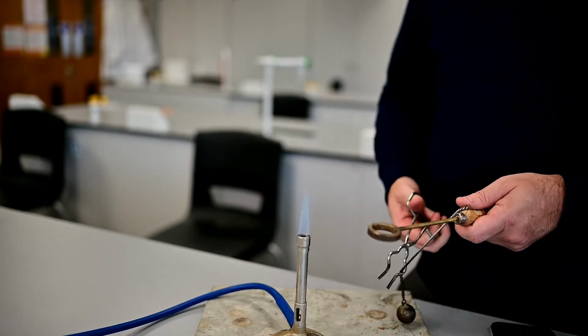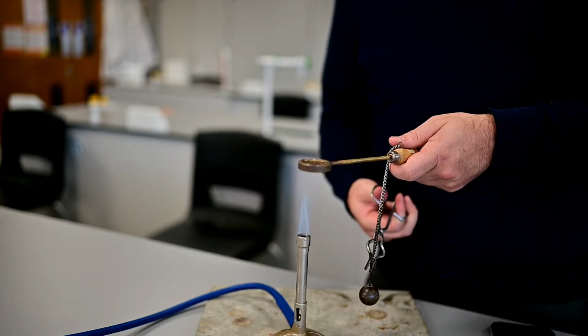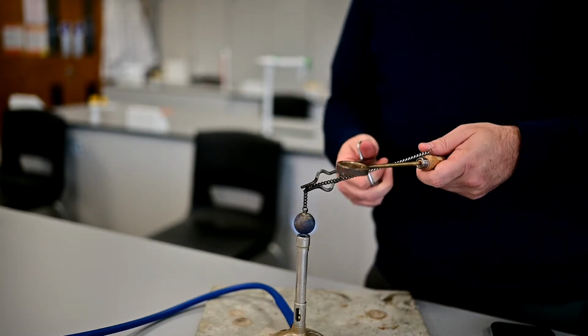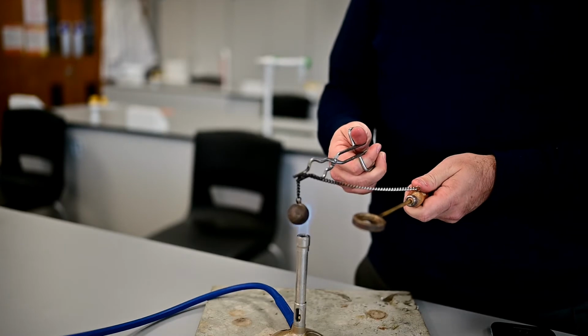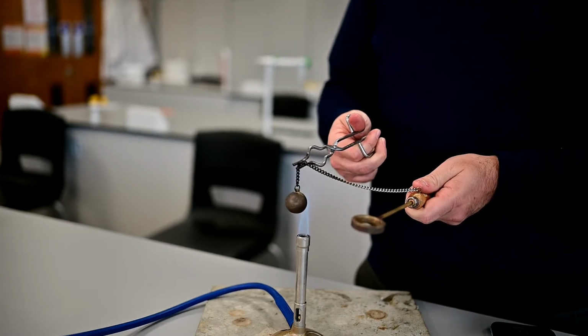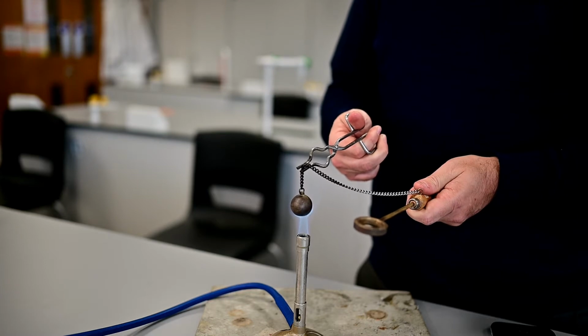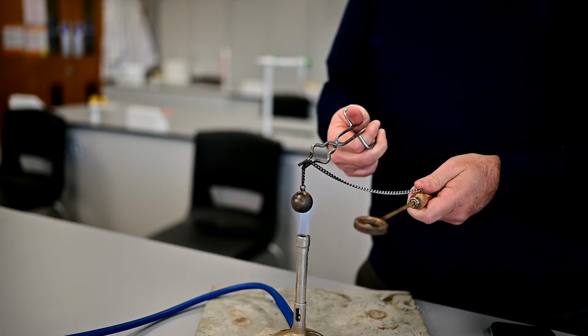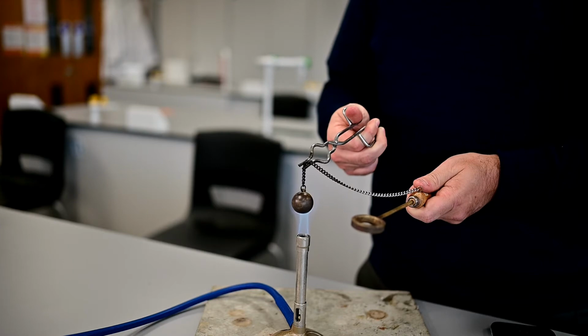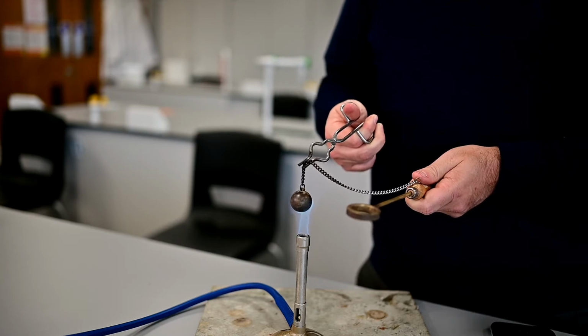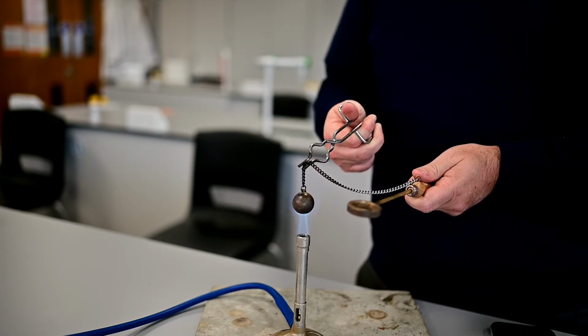So I'm going to actually use the tongs to grab the ball by the chain there, and that means I can hold it in the flame nice and easily like that without burning myself. So I'm holding it at the top of the blue triangle to get it nice and hot. This will just take a few seconds to get hot enough.